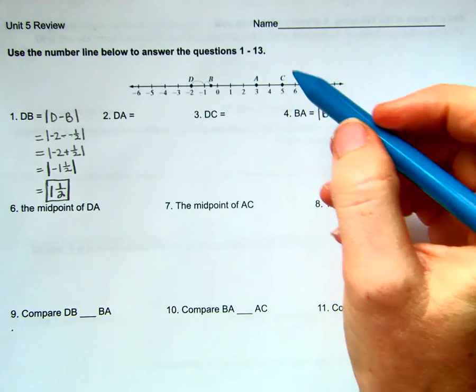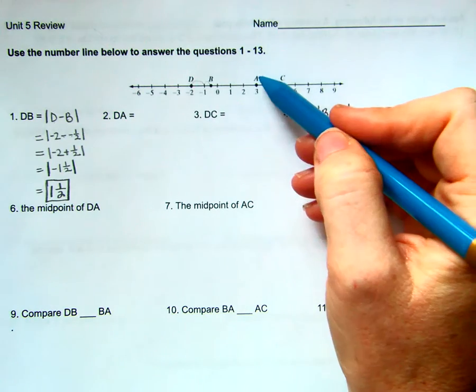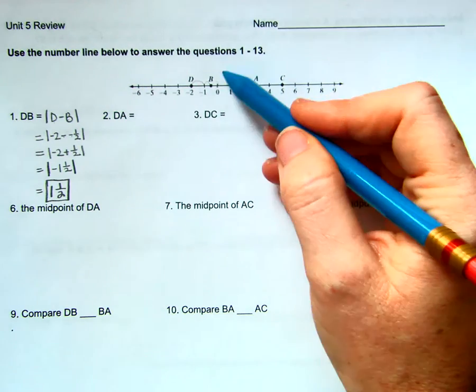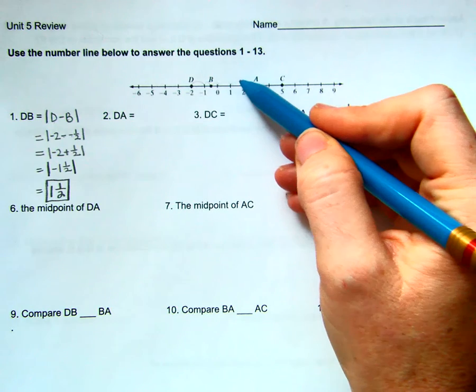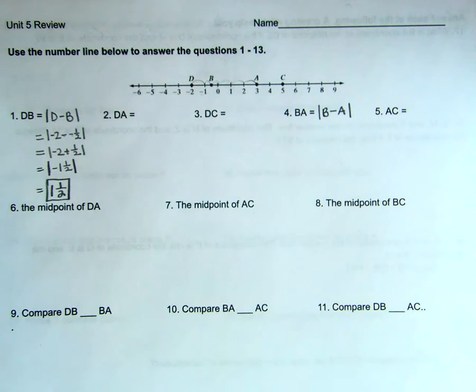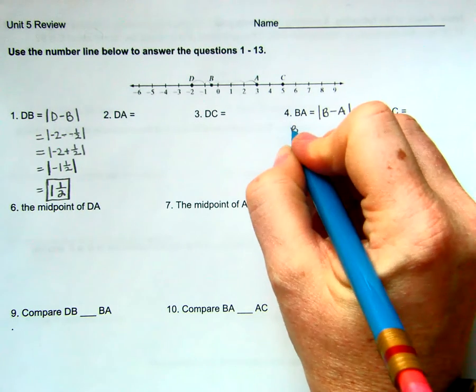Before I even begin this process, I might want to check to see what the length is, right? So 1, 2, 3.5 if you count from A, or 1/2, 1.5, 2.5, 3.5 if you count from B. You should get the same thing whether you count from left to right or right to left. Remember, distance is always positive.